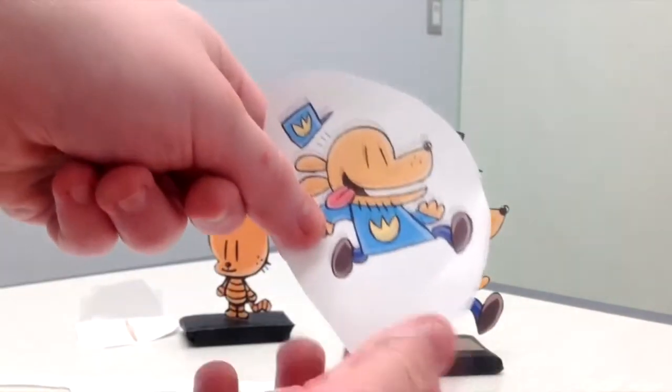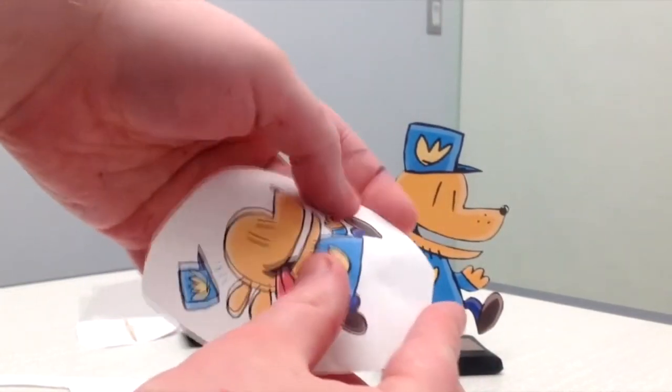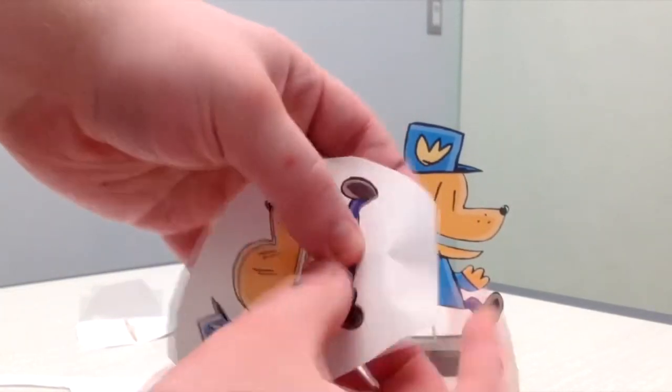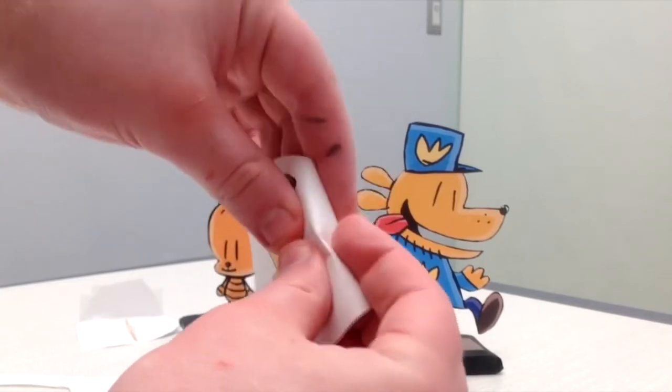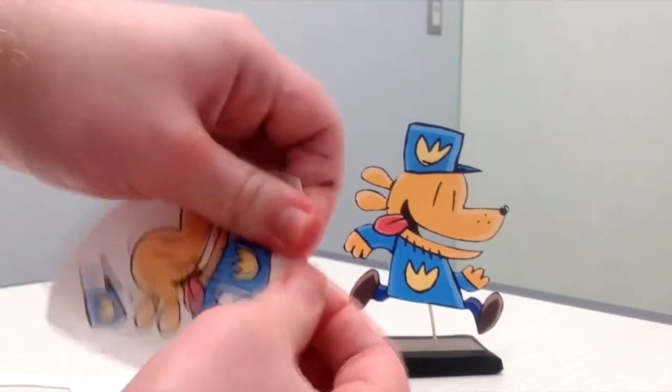So I've got my guy cut out, and I'm going to take that little bottom space I left and fold it, making sort of a little flap there.